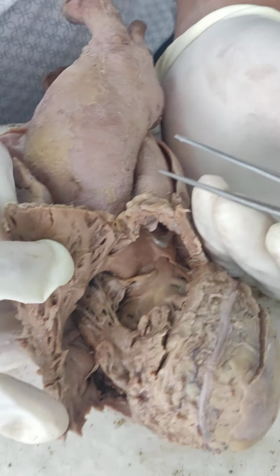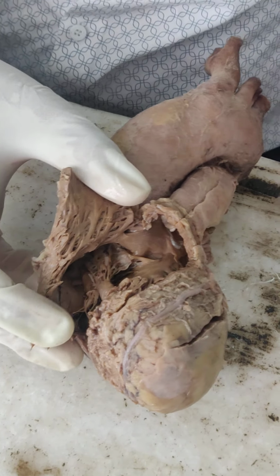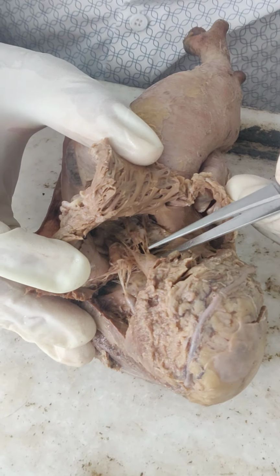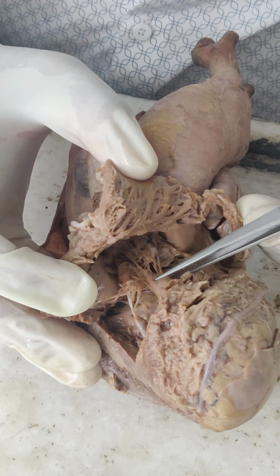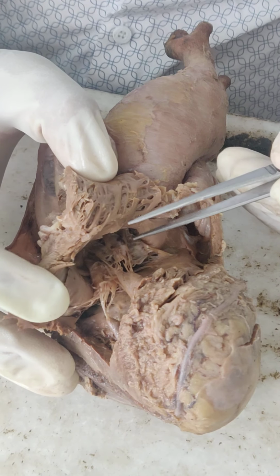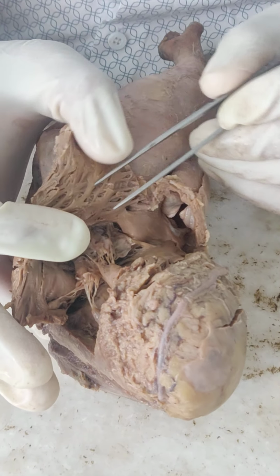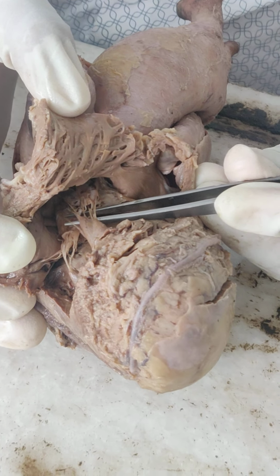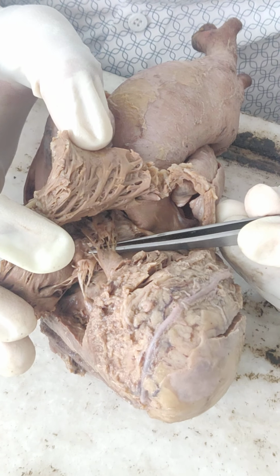So there are many unnamed bands. Bridges are also present, and the third one is the pillars. This is called the pillars. It is the papillary muscle, with one end attached to the ventricular wall and one end attached to the cusp of the tricuspid valve through a thread-like structure. It is called the chordae tendineae.